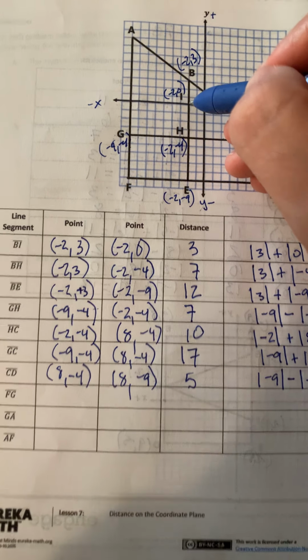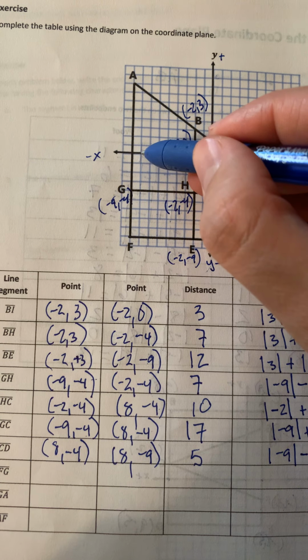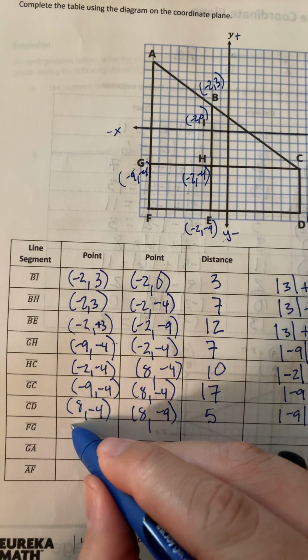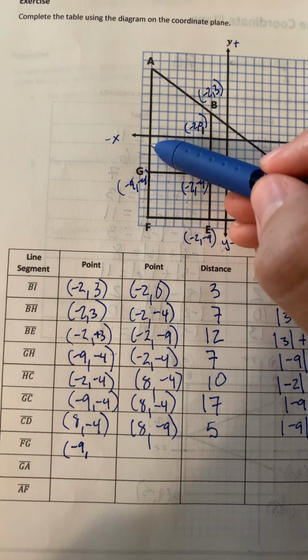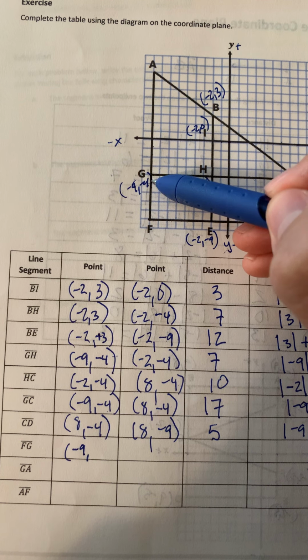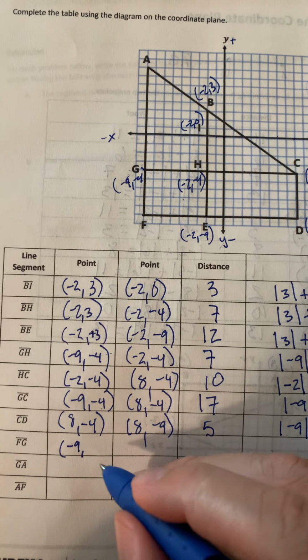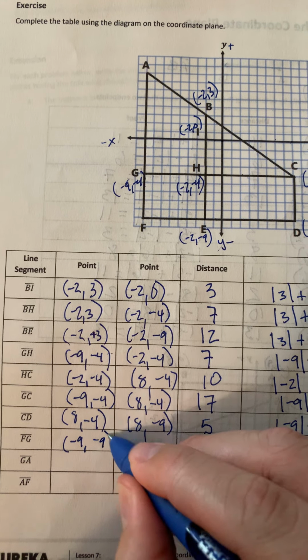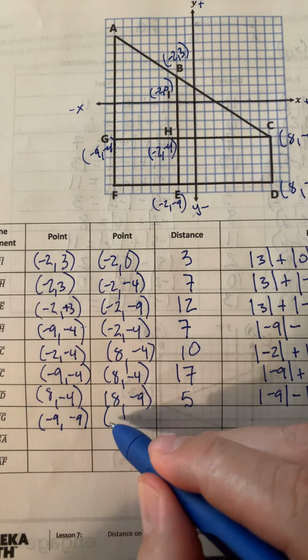1, 2, 3, 4, 5, 6, 7, 8, 9. So it's in the negative x's, so it's -9. And then let's count down. 1, 2, 3, 4, 5, 6, 7, 8, 9. And it's in the negative y, so it's -9, -9. And we know that point G is right here, -9, -4.